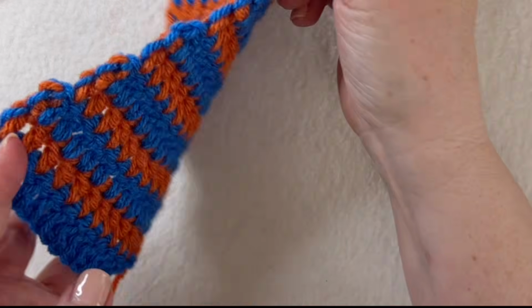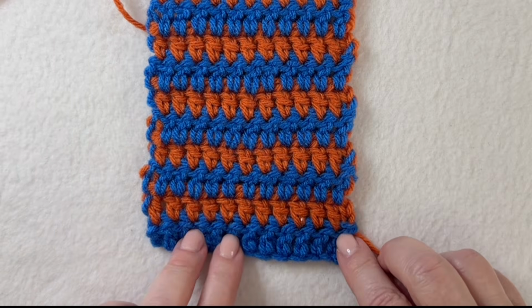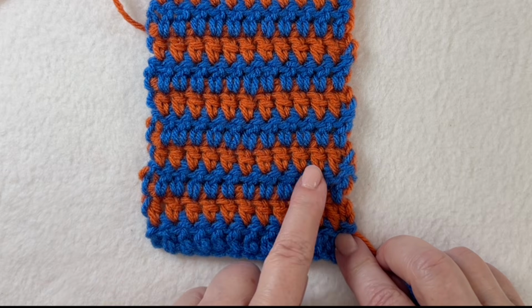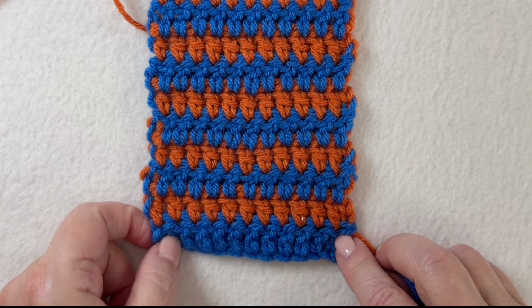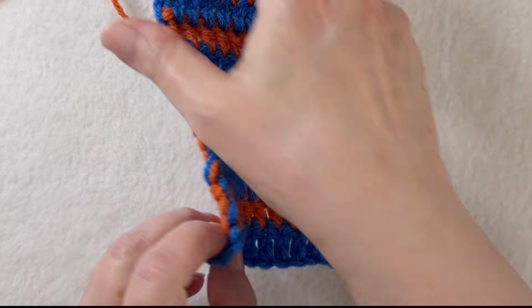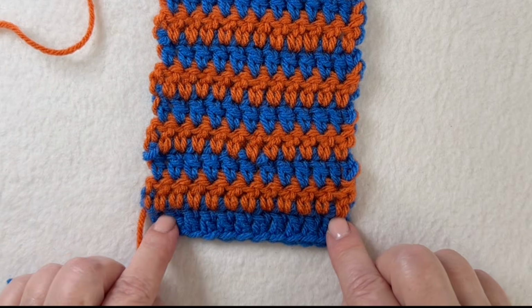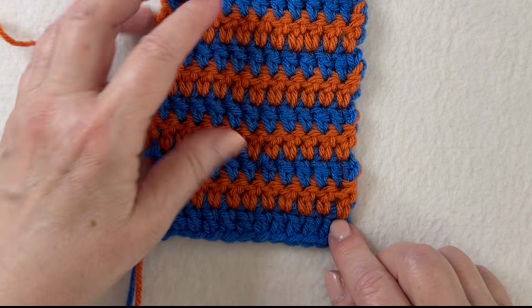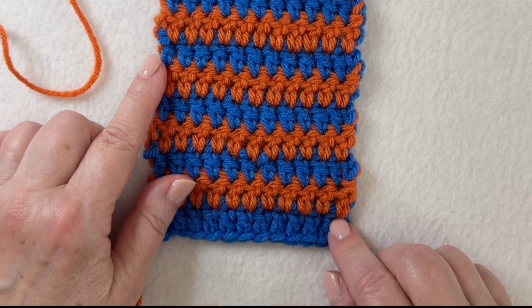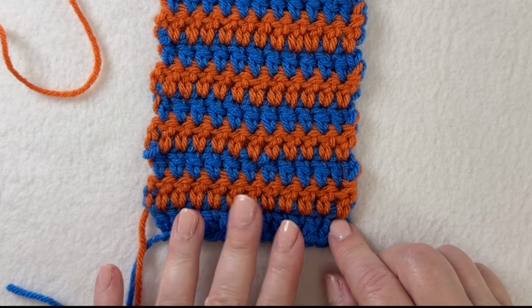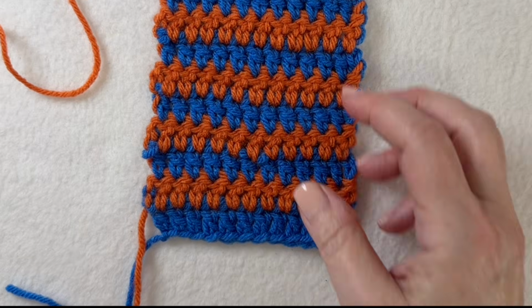So if I turn it around, I've got wrong side rows for the blue and right side rows for the orange. So it doesn't really matter. I could still, once again, say, okay, this is my right side, but this is really reversible. It's just one row stripes. So you're going to either decide for yourself or follow the pattern.